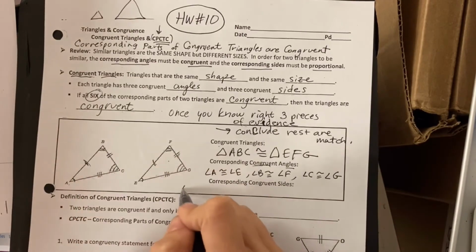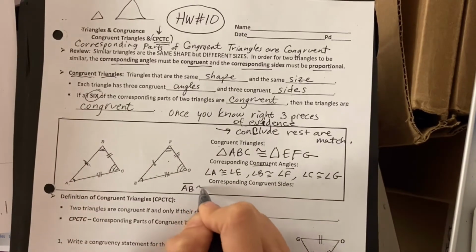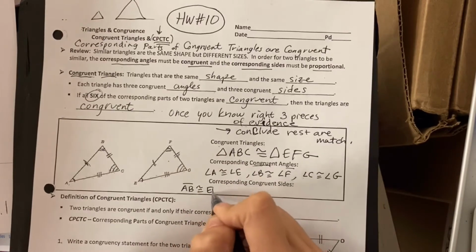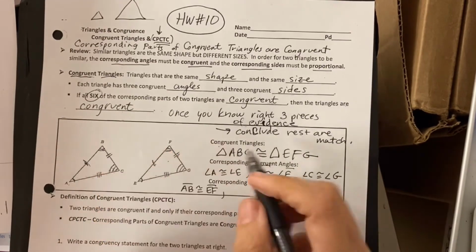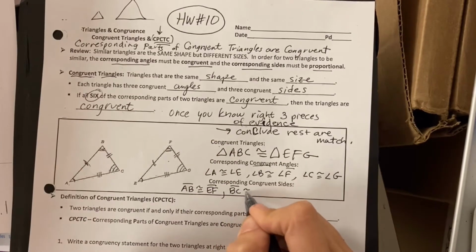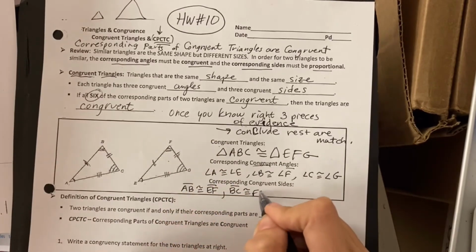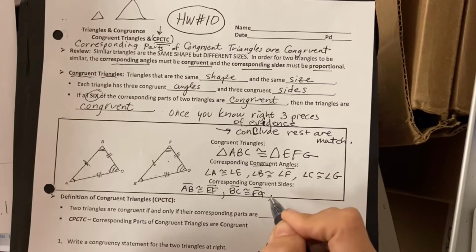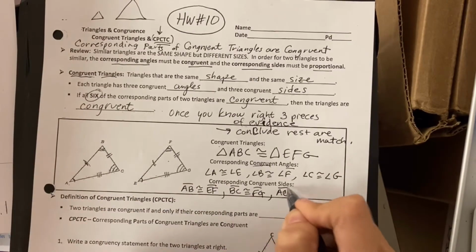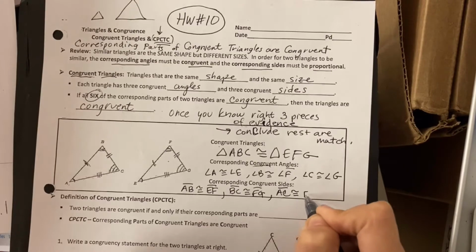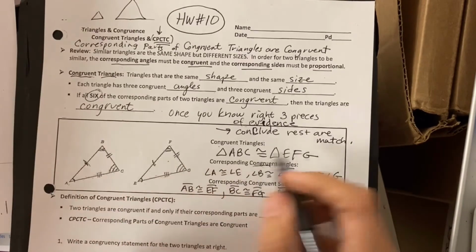Side AB got 1 line, side EF got 1 line. Side BC got 2 lines, side FG got 2 lines. Last, this line and this line match.